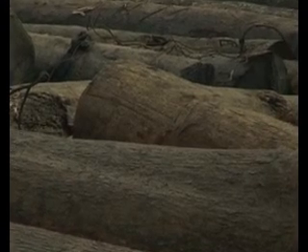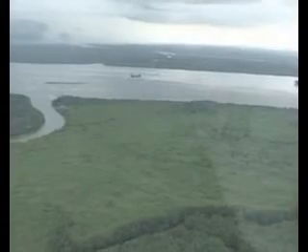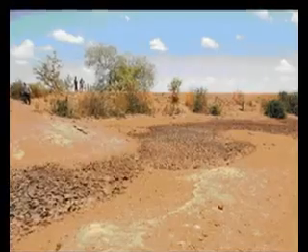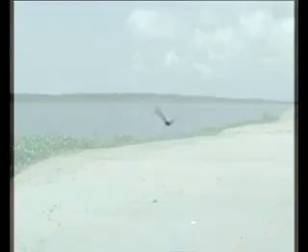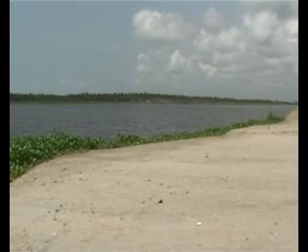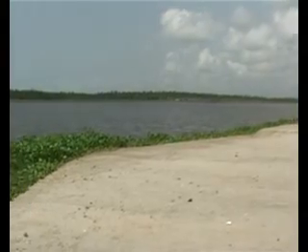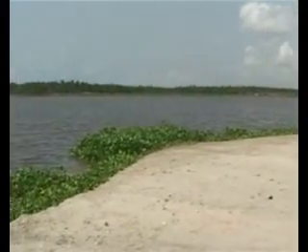Let us now take a look at the various zones in West Africa. The zones identified in West Africa are coastal, Sahara, forest, Sudan, and Sahel. The coastal zone is a lowland that is next to the seashore or a large body of water.